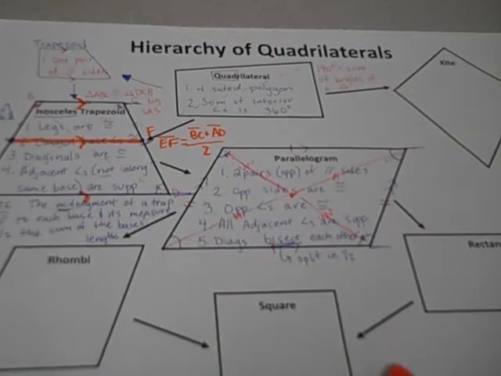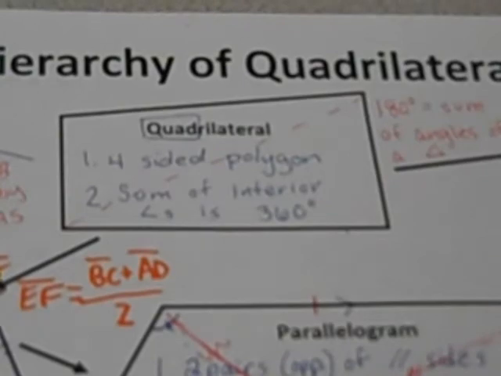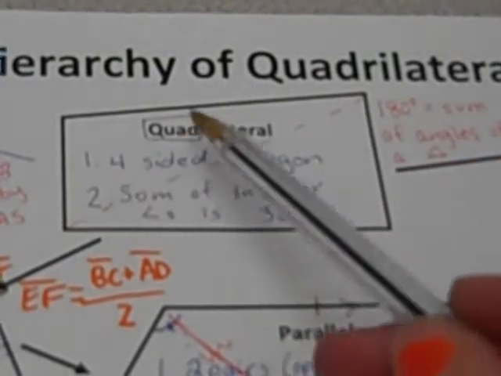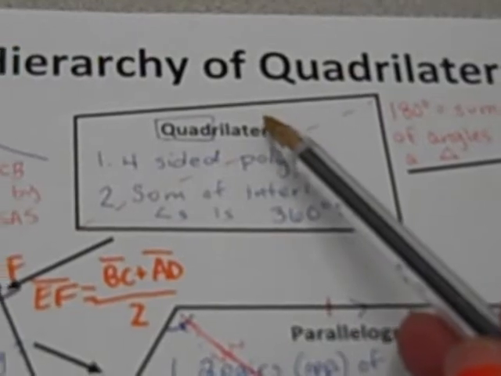Quick review on what we've talked about already. We started with our quadrilateral. Quad means 4, so it's a 4-sided polygon. The sum of the interior angles is 360 degrees.